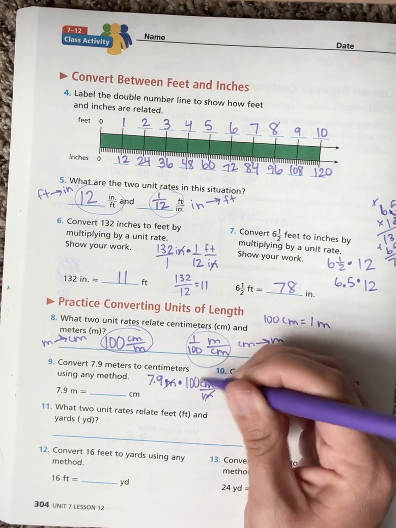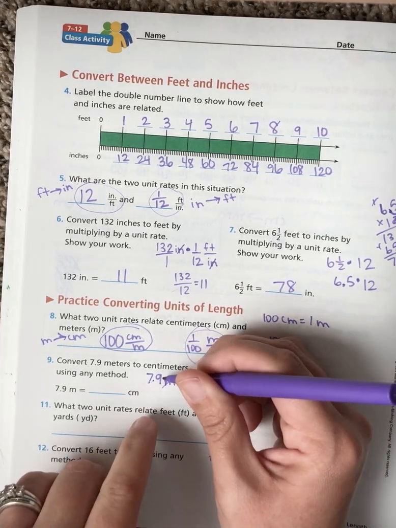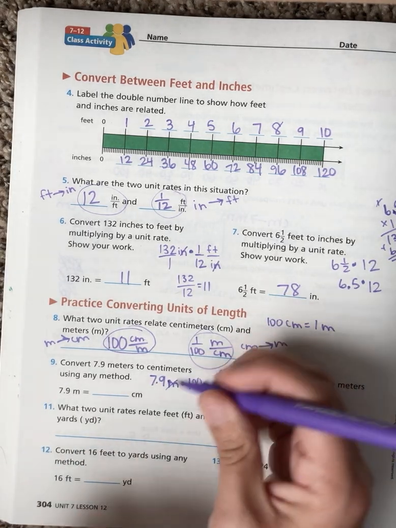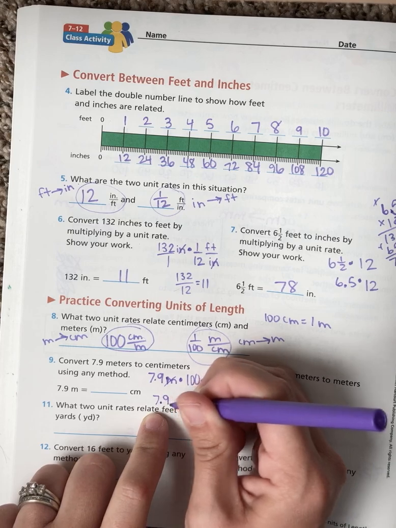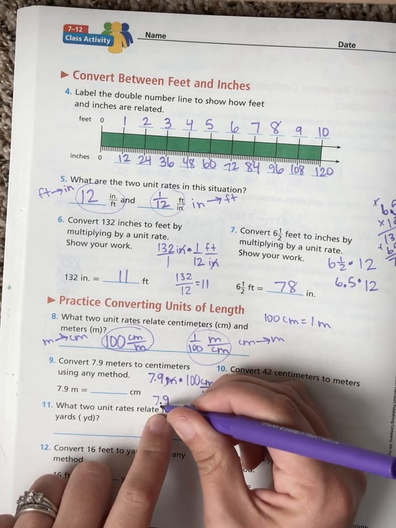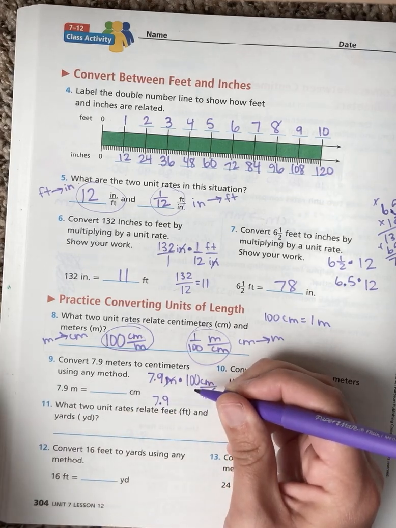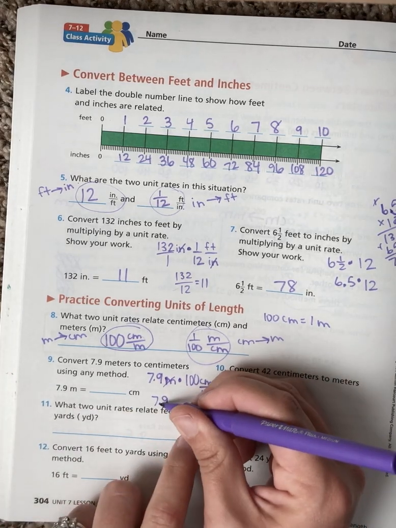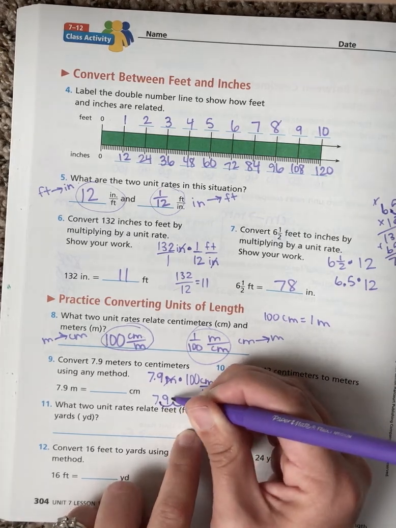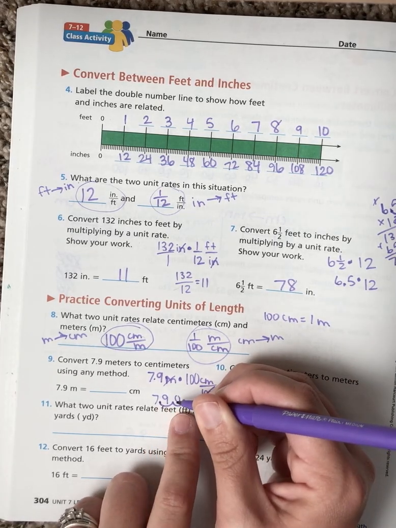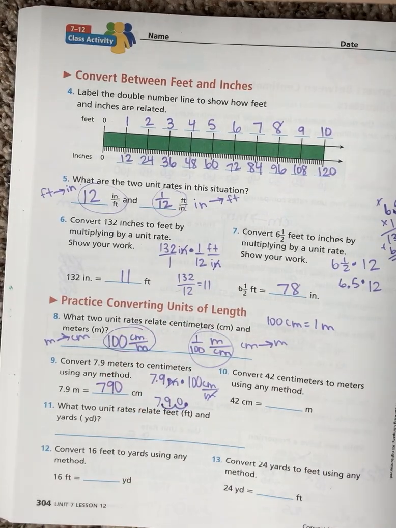My meters cancel out and I will be left with centimeters, which is what I would like. So I need to do 7.9 times 100. The nice thing about multiplying by 100 is that my decimal's going to the right instead of to the left. And there's 2 zeros in 100, which means it's going to move 2 decimal places to the right. So 1, 2, which means I need to add an additional 0 here, and my answer ends up being 790.